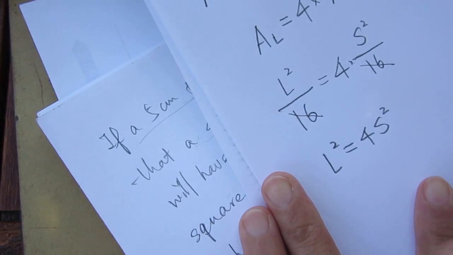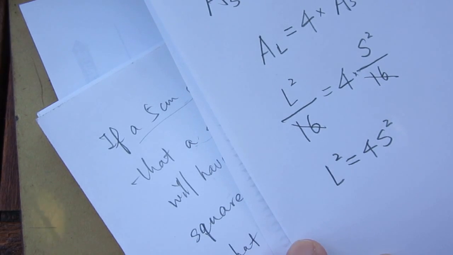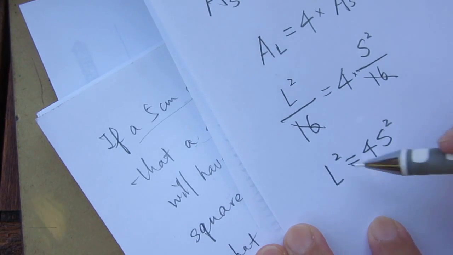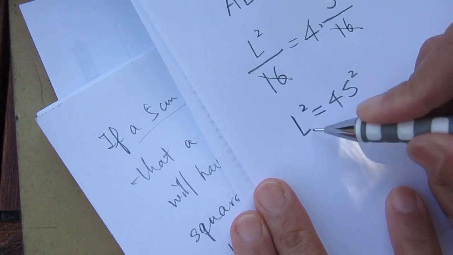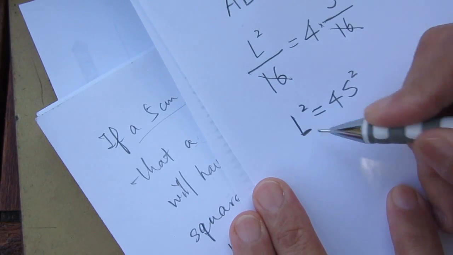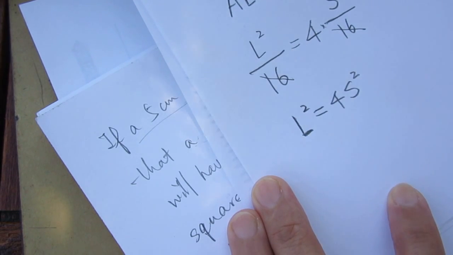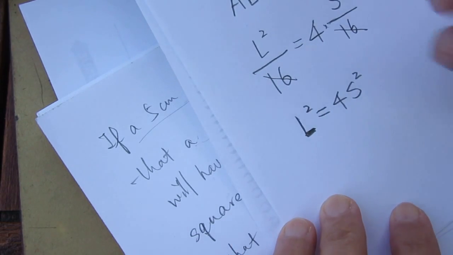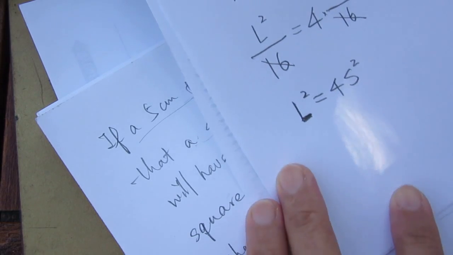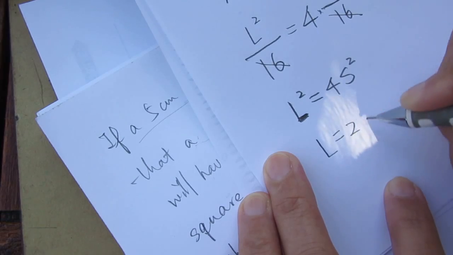And here all numbers are positive, there is no negative number in this calculation, so we can omit the negative answer. This is still elementary and middle school math, common sense. So L equals 2S.